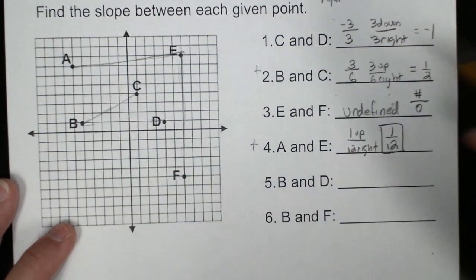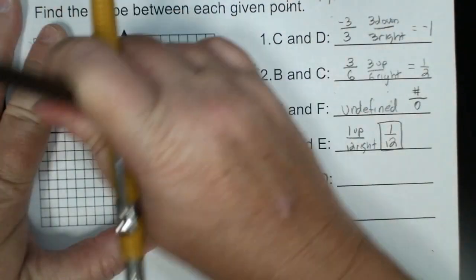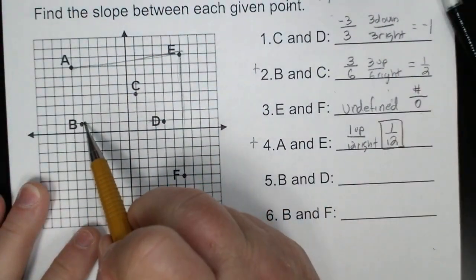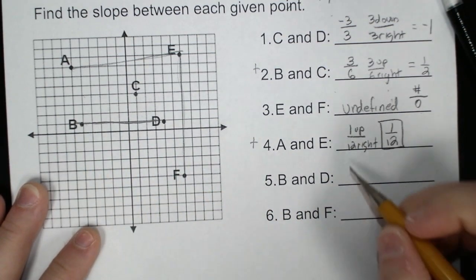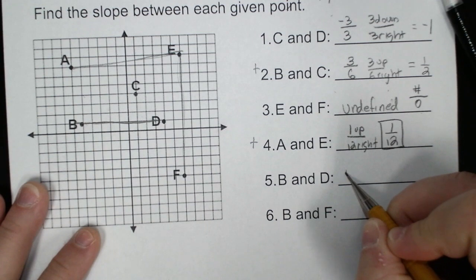B to D, let me erase these other lines. B to D is right here. You knew it is steady. Steady and a horizontal line is slope of 0.